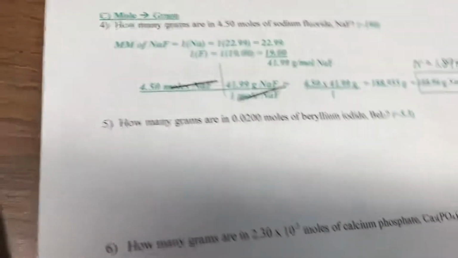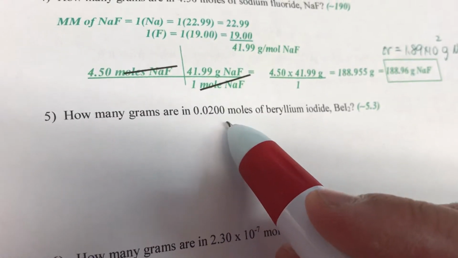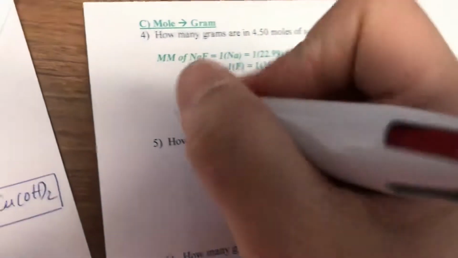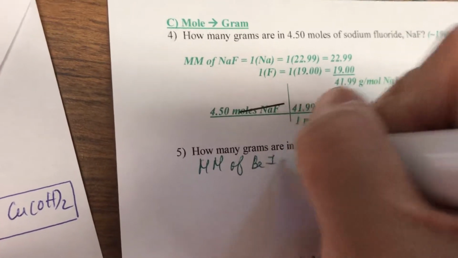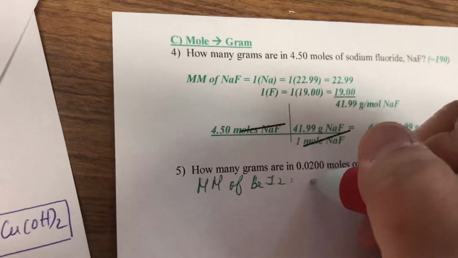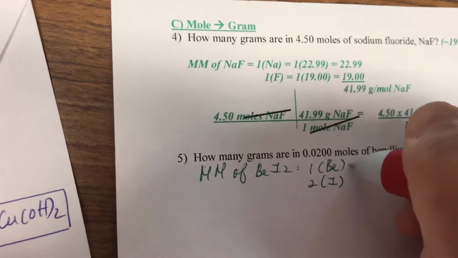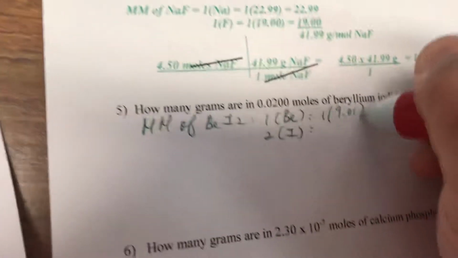Okay. Now let me try the number 5. How many grams are in 0.02 mole of beryllium iodide? Okay. So we need to find the Mn of BeI2. Okay, so I get 1 Be, I got 2 I. So my Be is 9.01.